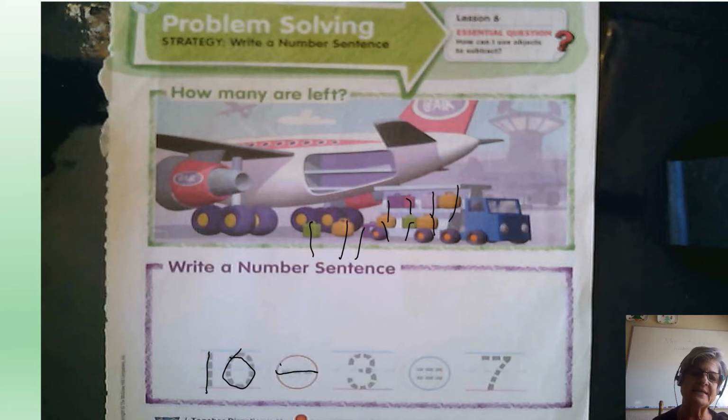Now we did a minus. Make sure you've done that on your paper. Now it says take away 3. So what you're going to do is take another color of crayon and put an X on 3 suitcases. It doesn't matter which ones. Let's go ahead and do it. 1, 2, 3. Please do it on your 3 pieces.